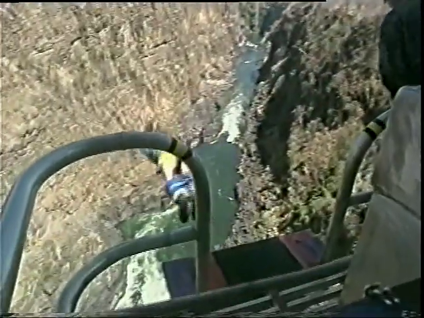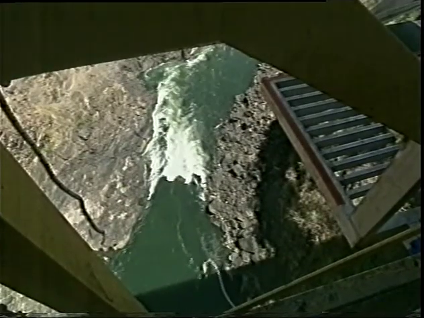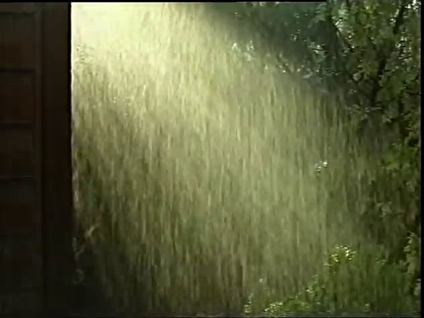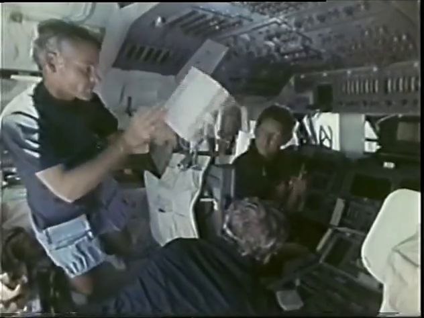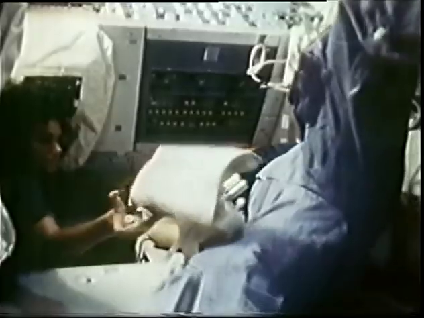Gravity is a pulling force. It pulls everything towards the Earth. In outer space, astronauts experience very little gravity. They simply float around.